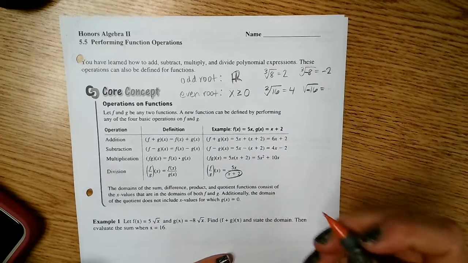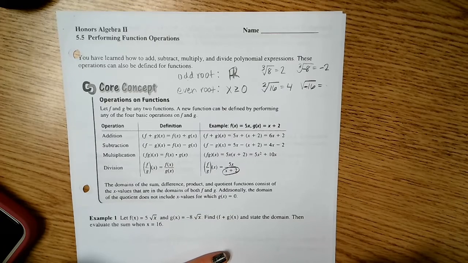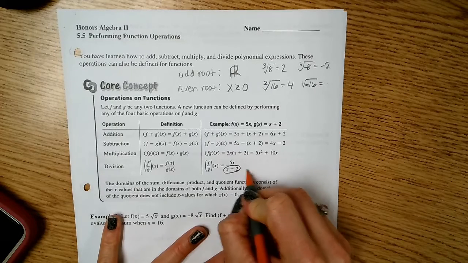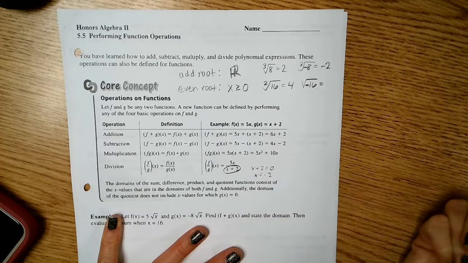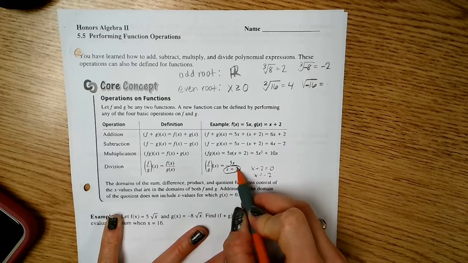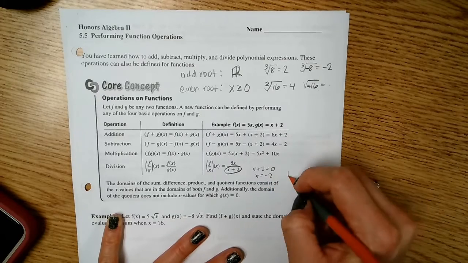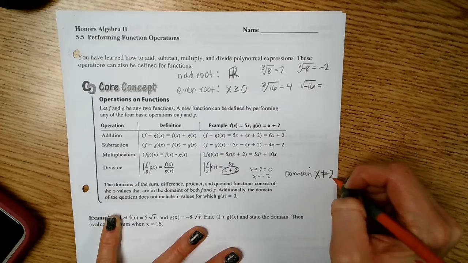So you have to take out the x values that are going to make your denominator 0. You have to take them out of your domain. So in this example, what x value would make this 0? Negative 2 would. If I plugged in negative 2, then my denominator is 0, and we can't have that. So we would have to say for our domain that x cannot equal negative 2.